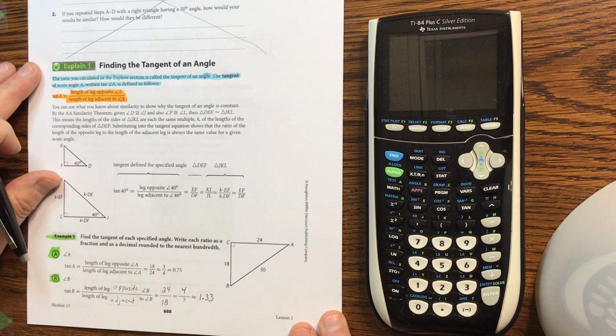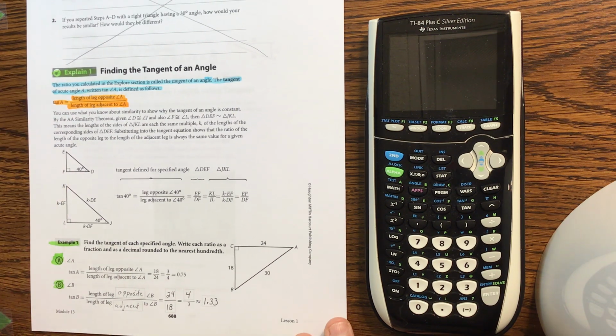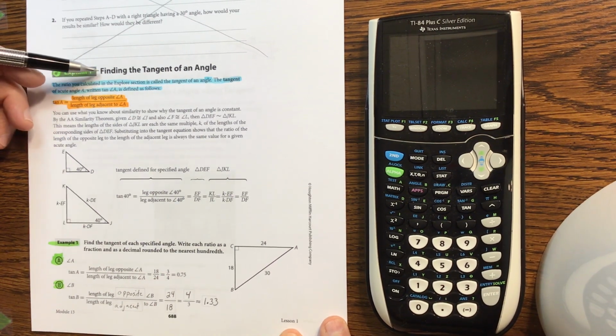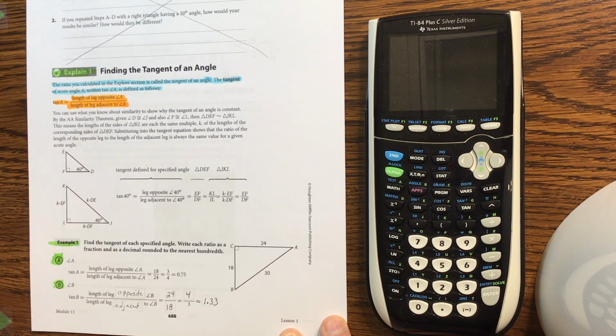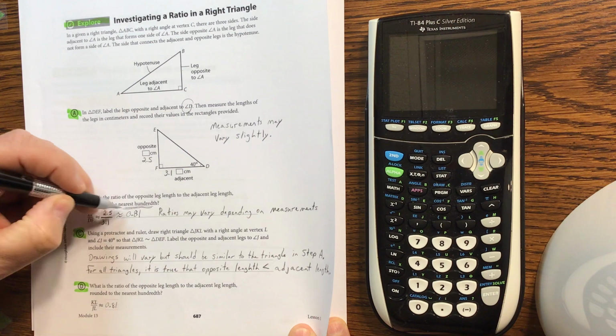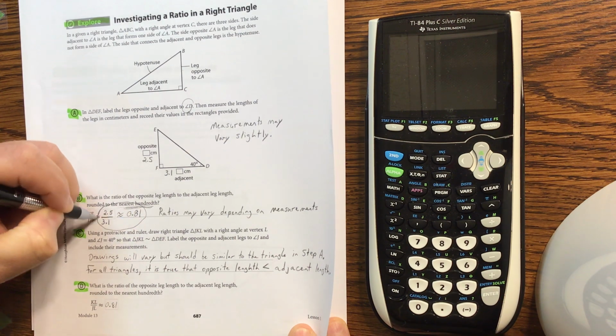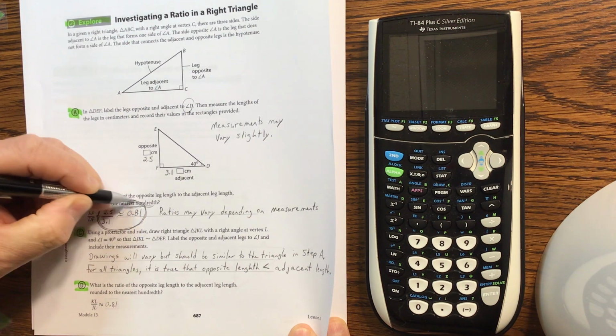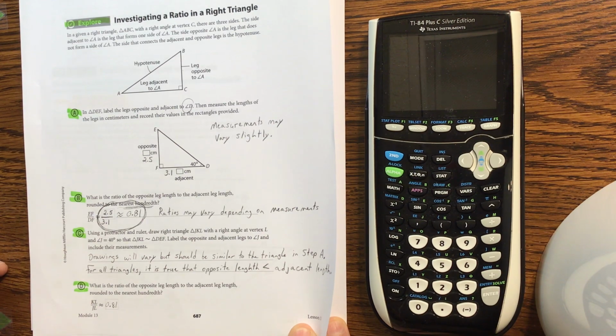Again, a couple areas that I crossed out are not important. But Explain 1 goes into how to find the tangent of an angle. Now, when they say finding the tangent of an angle, that means we are trying to find the tangent of some angle. That right there is tangent. Okay?